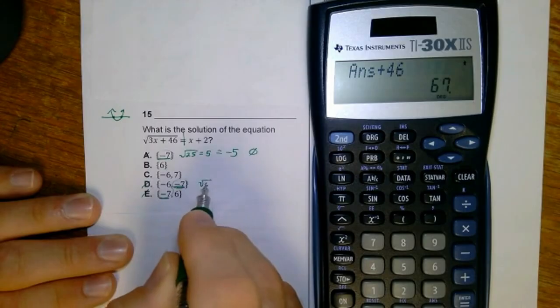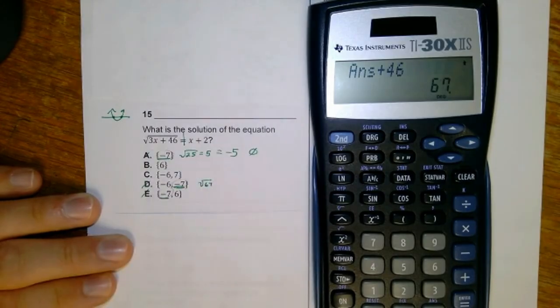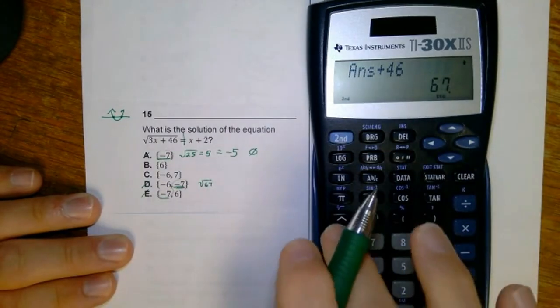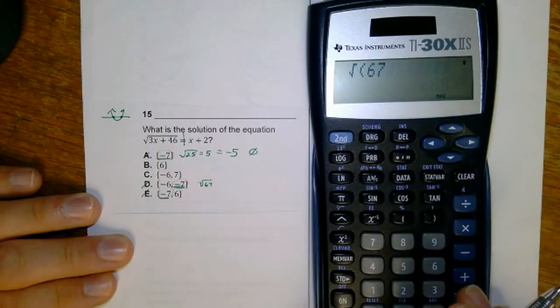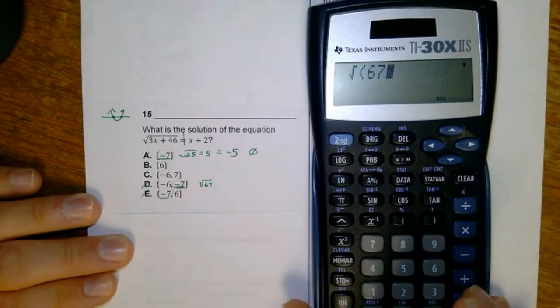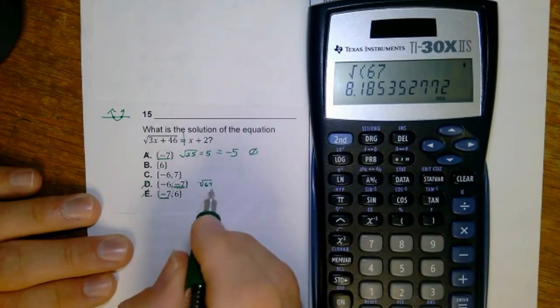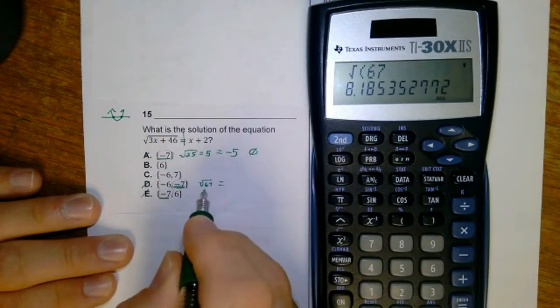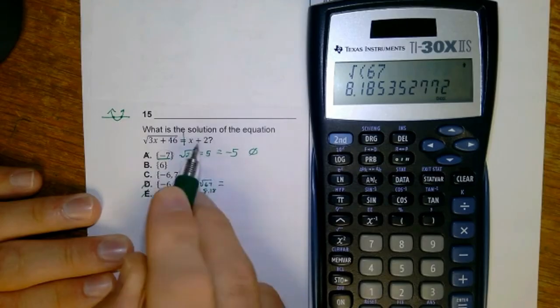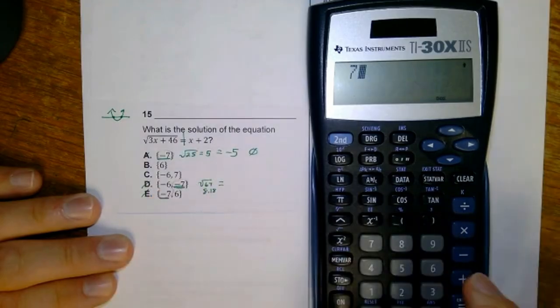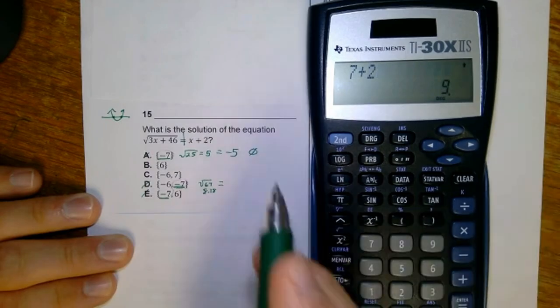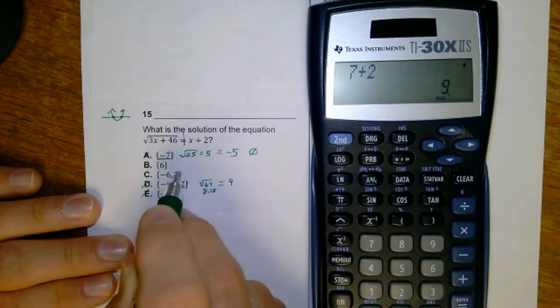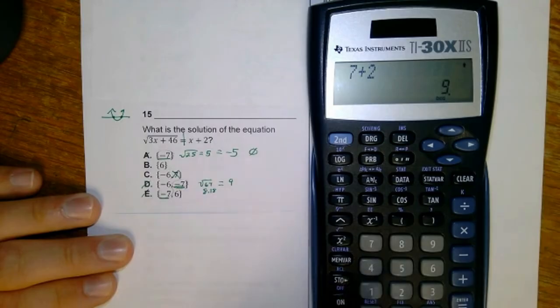The square root of 67 is kind of a messy number. That means what number times the exact same number is 67? Well, I know that 8 times 8 is 64 and 9 times 9 is 81. There's a number in between there. It's a crazy decimal, 8.18. Is that going to be the same as 7 plus 2? No, that's supposed to be 9. So 7's wrong, just flat out.